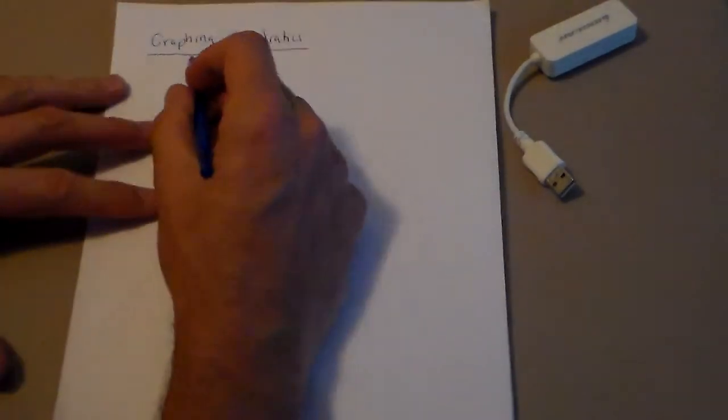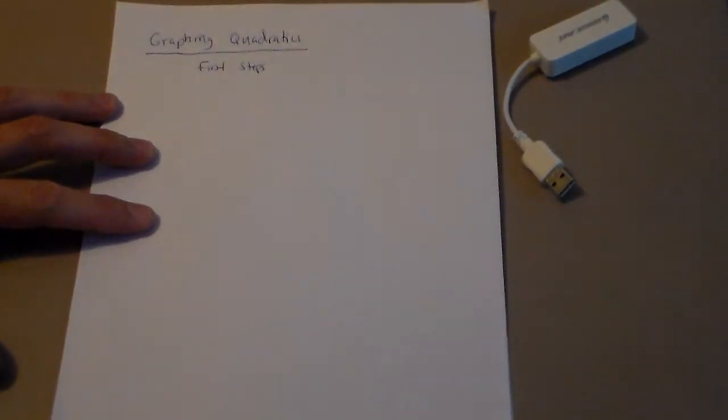So graphing quadratics, the first steps. First of all, what makes something a quadratic equation? Think about that for a second, and hopefully you're pausing the video and trying to answer my questions, because that's what's going to give you the knowledge you need to be successful on the SAT or the MCAS test or future math classes. I'm hopeful that you're doing this for the right reasons, not just speeding through the videos and writing down some notes. I'm going to be checking these notes as part of your homework assignment, so make sure you have all the things that I have on these videos.